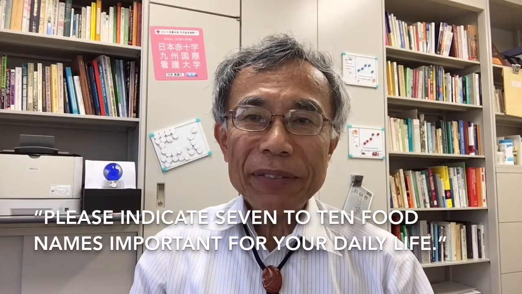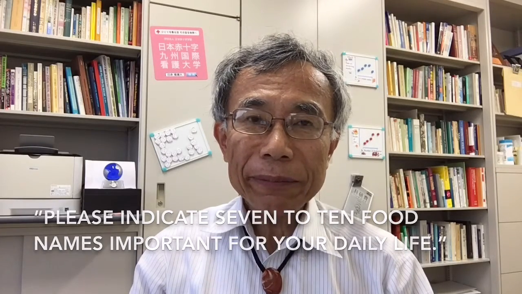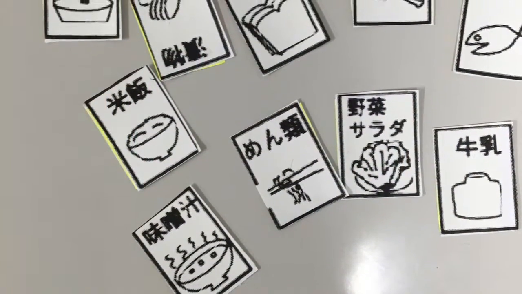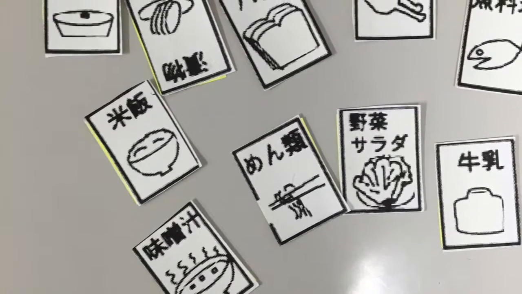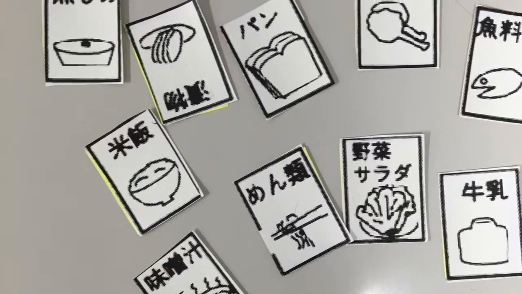Please indicate 7 to 10 food names important for your daily life. At that time, the following were identified as essential food name cards: rice, miso soup, tsukemono, Japanese pickles, salads, fish, meats, noodles, milk, and nishime, boiled vegetables.